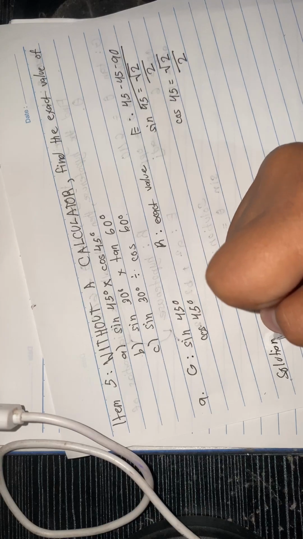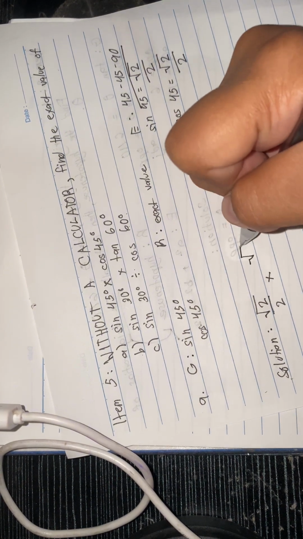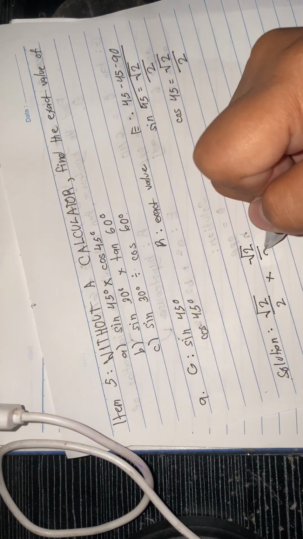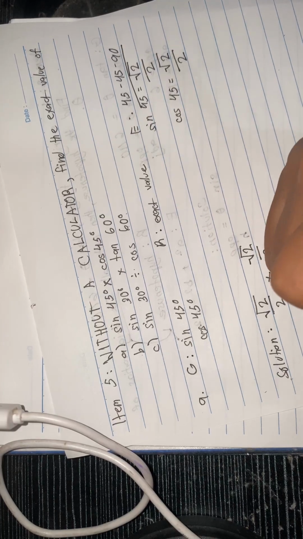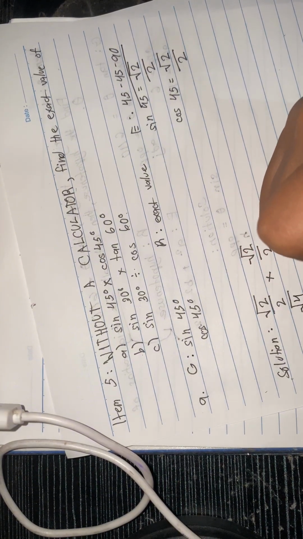The solution will be square root of 2 over 2 times square root of 2 over 2 is equal to square root of 4 over 4.